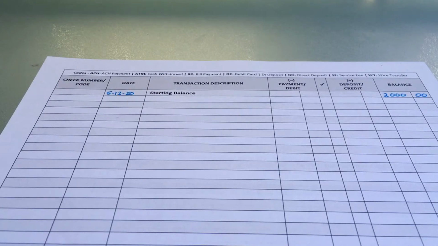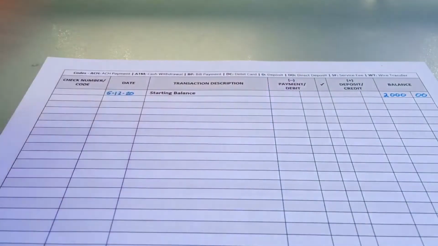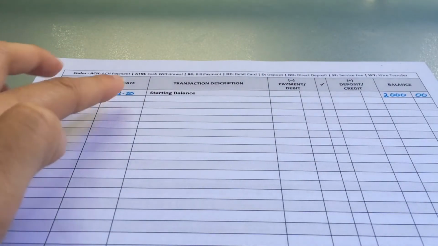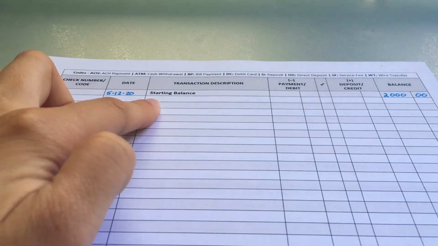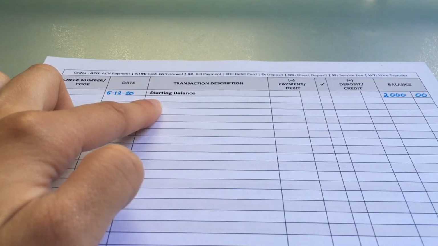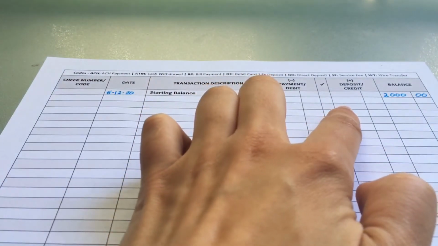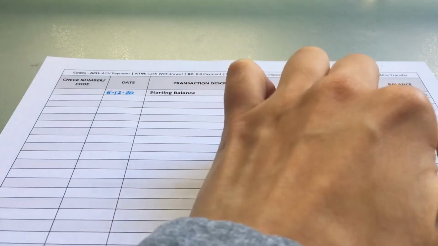You're then going to see the box that says check number or code. So you can either write the check number, or if it's a code, you'll see that there are codes up at the top that you can refer to. Let's say you have a direct deposit, then you would write DD, you would put the date, and then you could write what the direct deposit was for. And because it is a direct deposit, you will then put it into the plus sign, how much it was, and then you're going to add that to your balance.